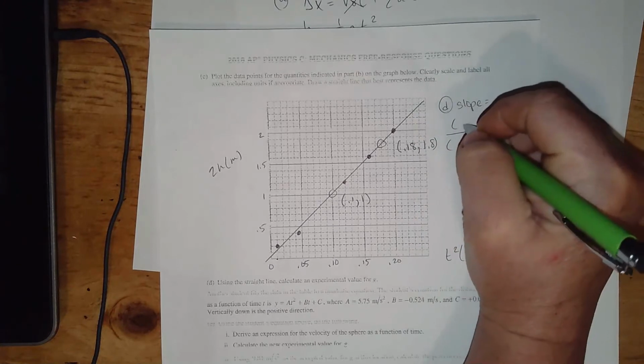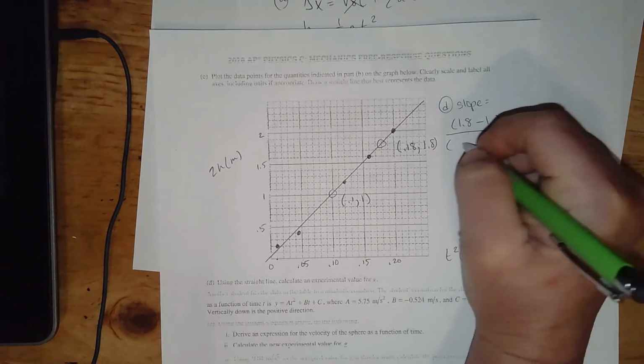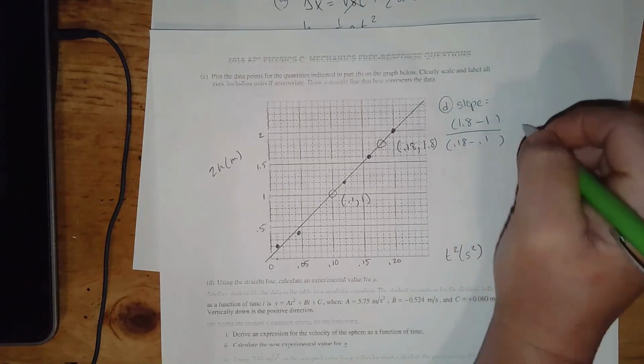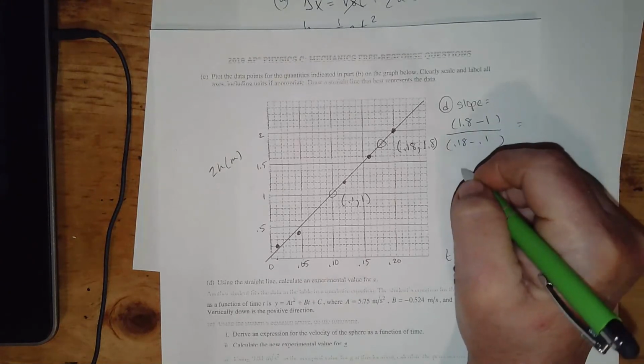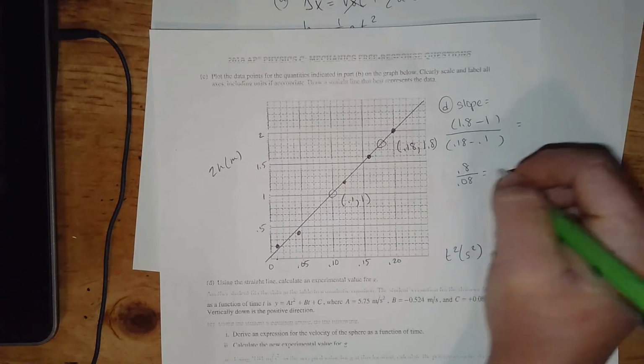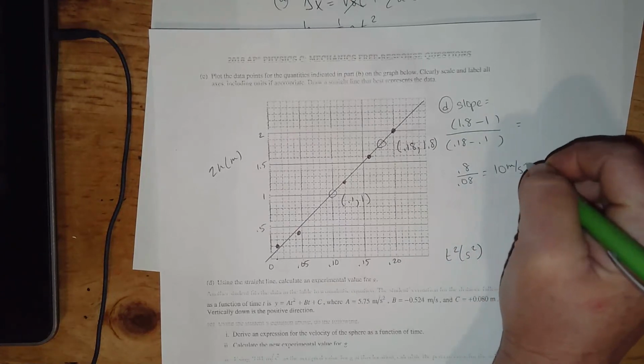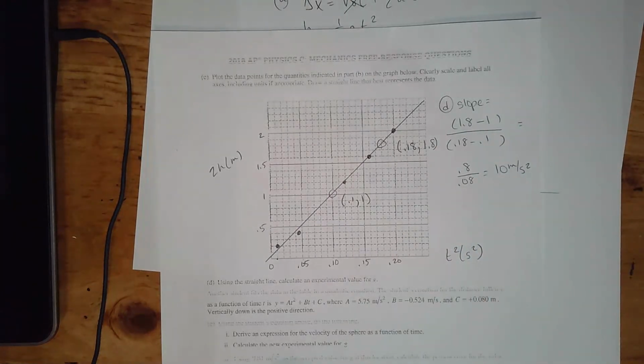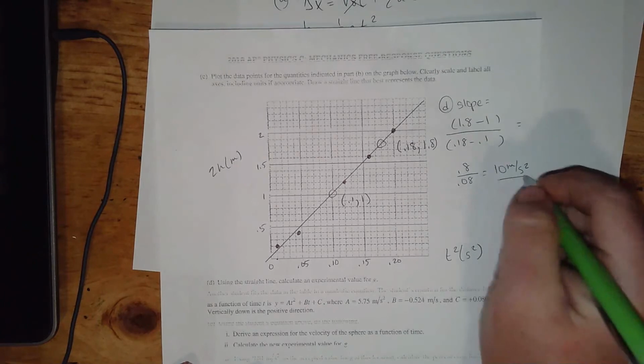So I'm going to do those. So 1.8 minus 1 over 0.18 minus 0.1. And so that's going to be 0.8 over 0.08, which is 10. So that's our experimental value for G.